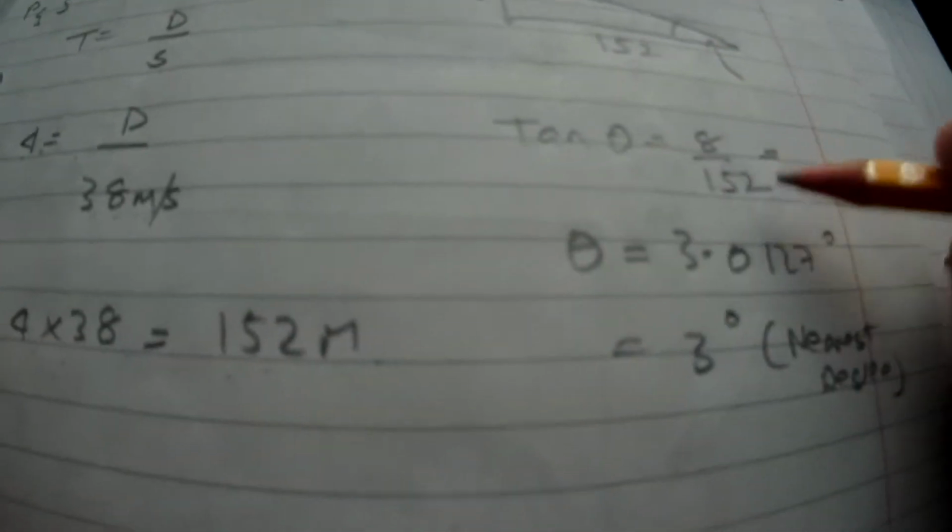So we've got the tan of theta, which is opposite over adjacent, which is 8 over 152, and then get the inverse tan of that. You get theta is equal to 3.0127, so 3 degrees to the nearest degree. Right. Okay.